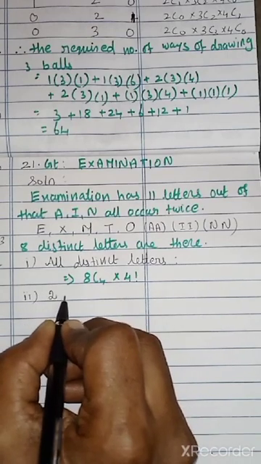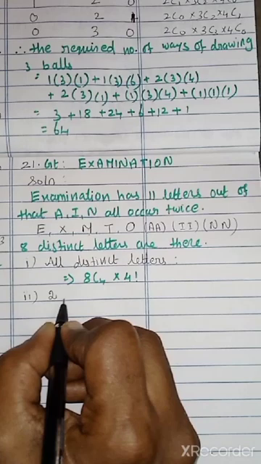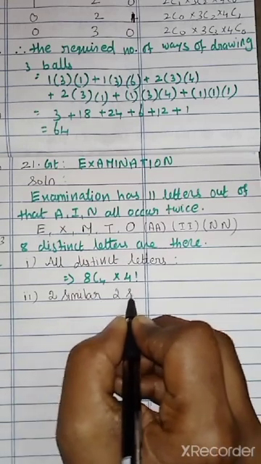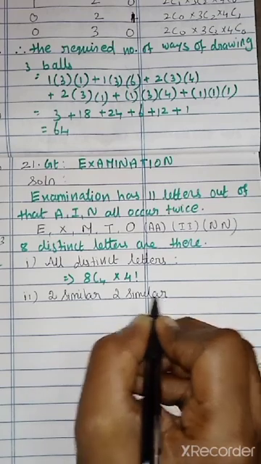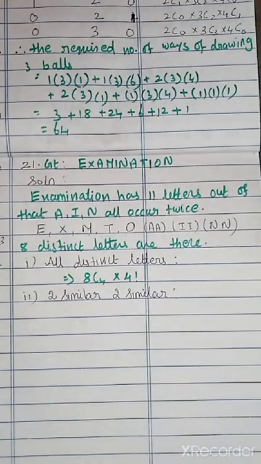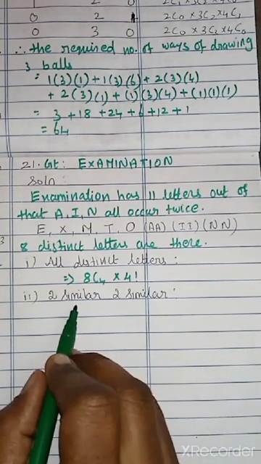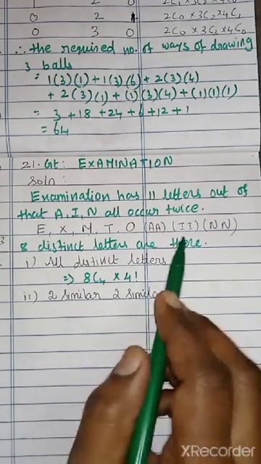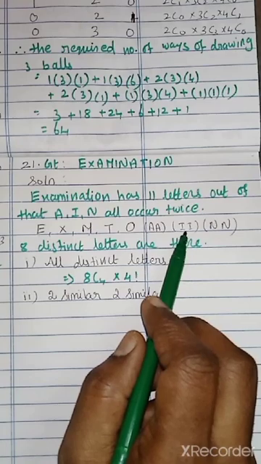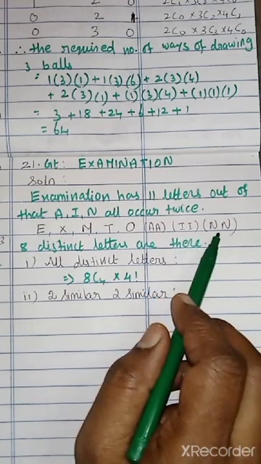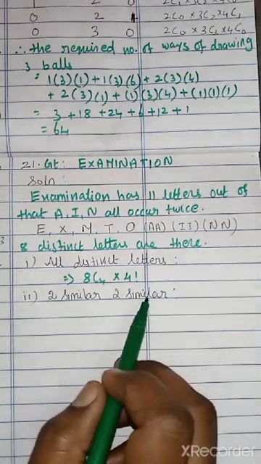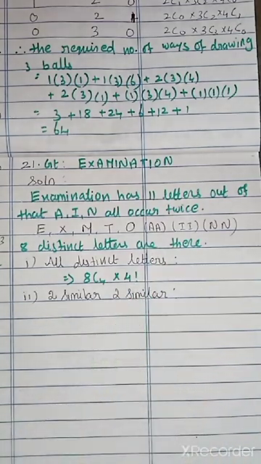Next, the second case: 2 similar and 2 similar. Similar means same letter. So we can choose AAII or IINN or NNAA. Correct? So 2 similar, 2 similar, totally 2 plus 2 is 4.